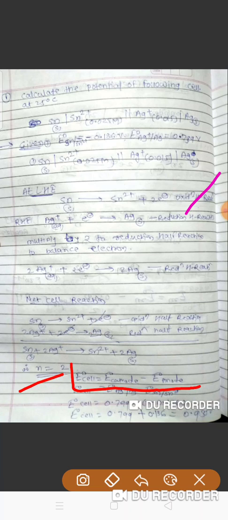First we have to calculate the standard cell potential. We know the formula: standard cell potential is equal to the standard potential of the cathode minus the standard potential of the anode.